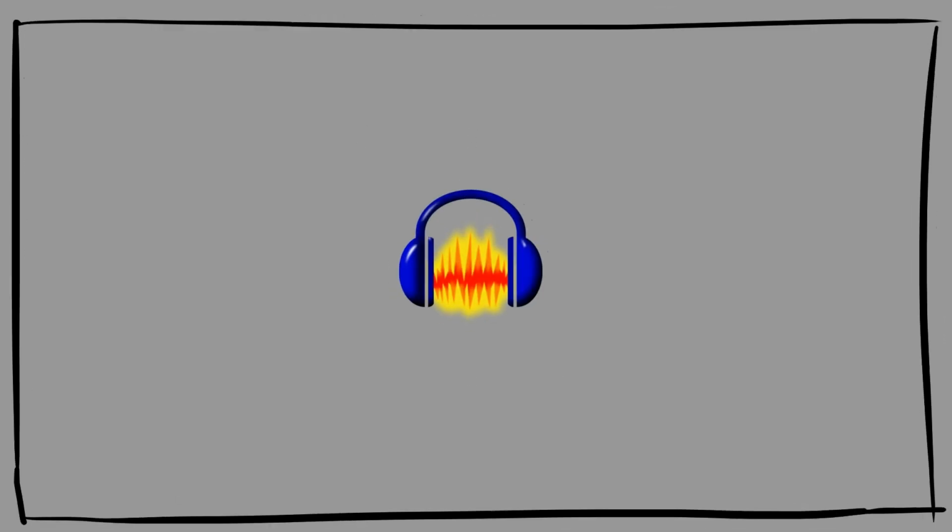And finally, we have number 3, sound. Of course, classic game developer, leaving sound for the last. Now, this section is going to be very short because there's only one program that ticks every box for a good audio editing program that I know of, Audacity.